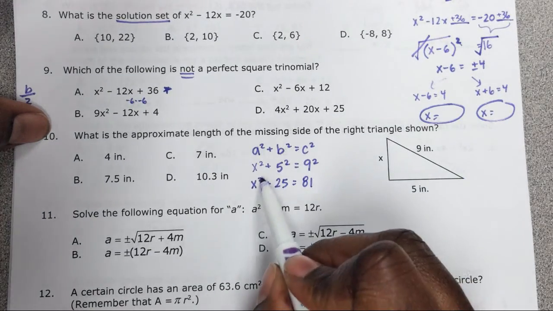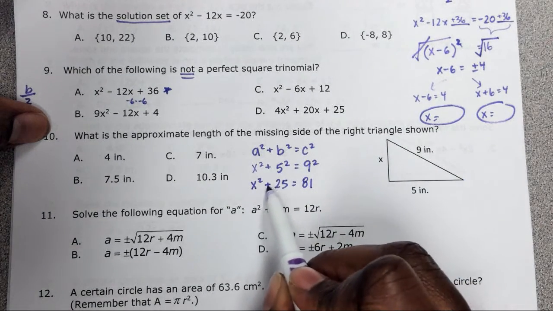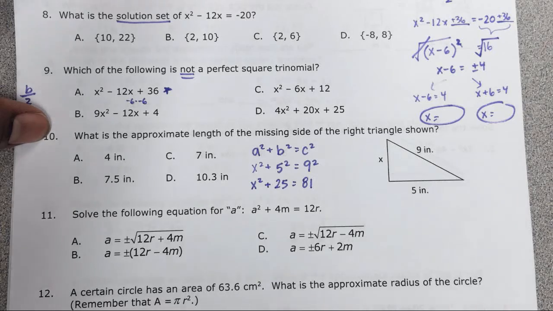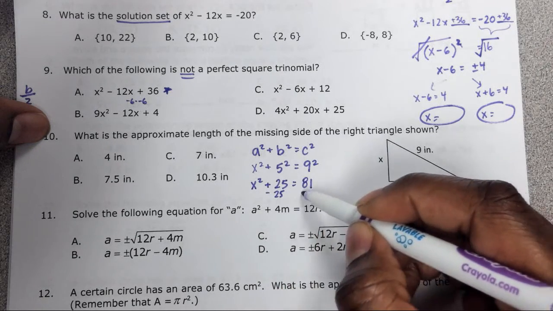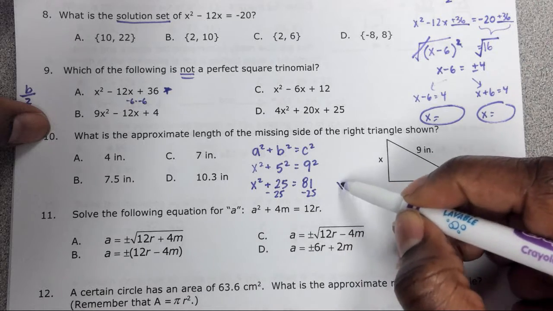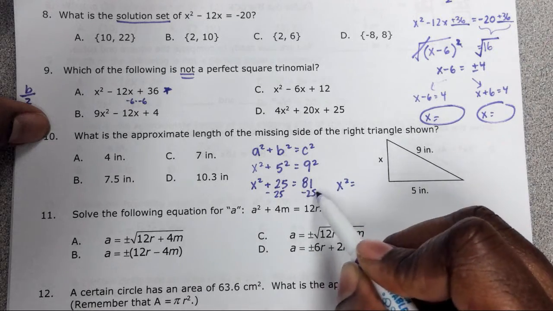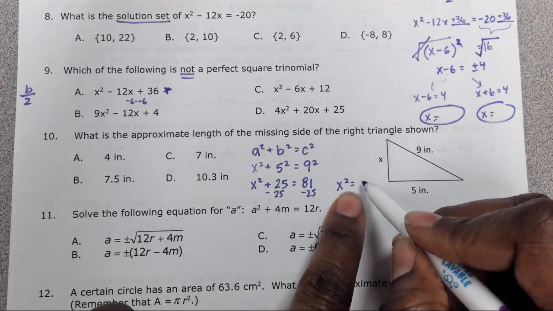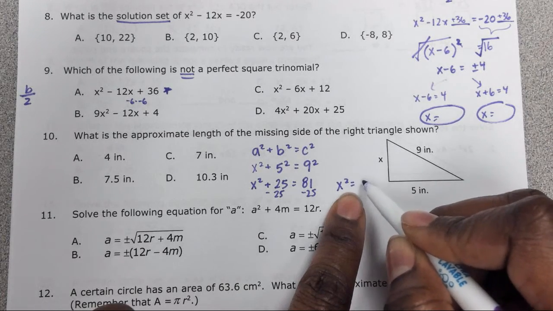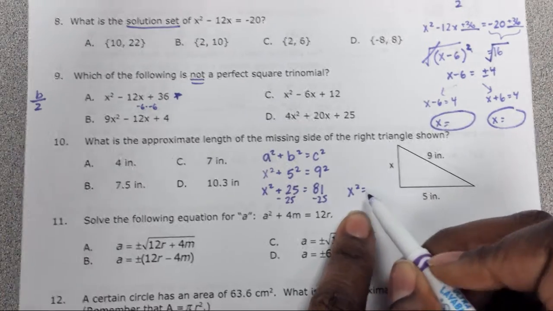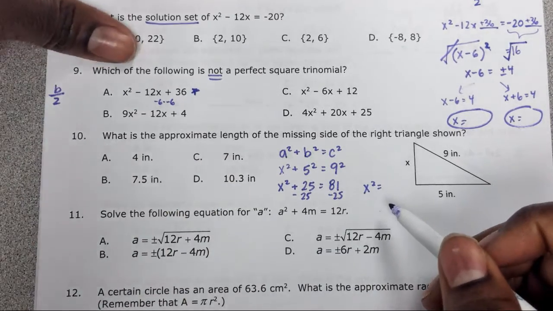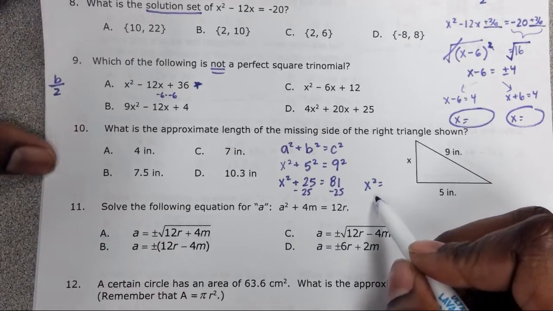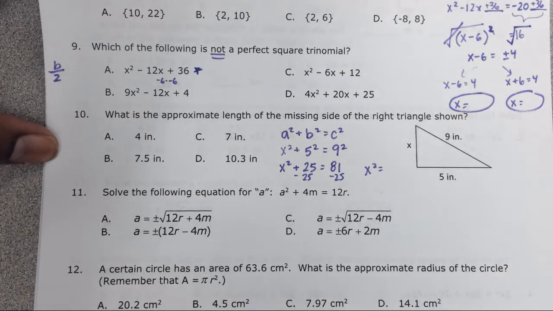Remember, the goal is to get x squared by itself. So how do you get rid of a plus 25? You need to do the opposite, which is minus 25 from both sides. So then you'll end up with x squared equals, what's 81 minus 25? I don't know. That's going to be the part you do on your own. Then after that, you take the square root of both sides, and you see which of the answers it will give you. So finish up number 10 on your own now.